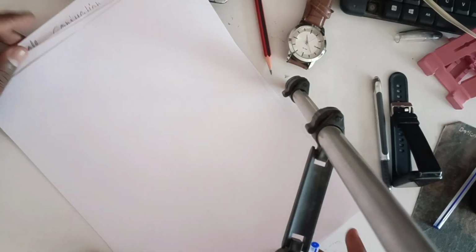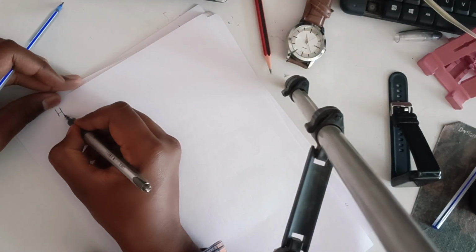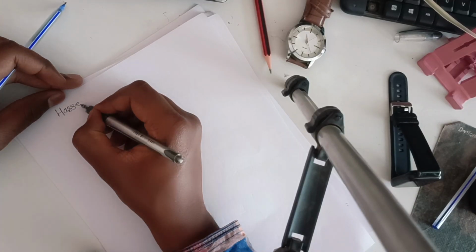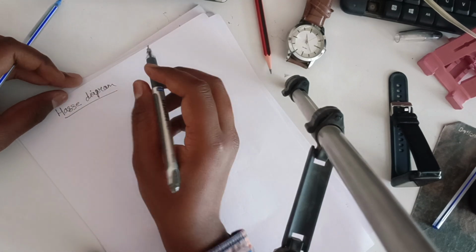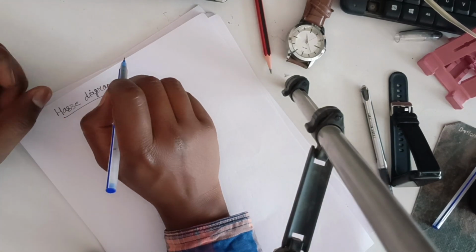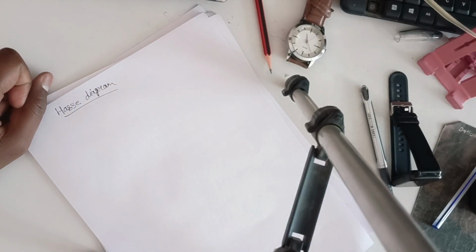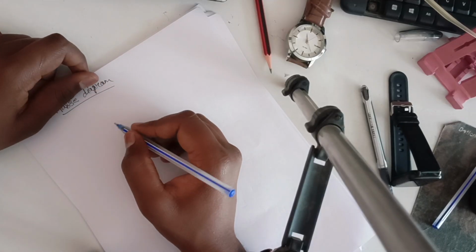So this is very basic. Now the Hasse diagram. It's very simple to understand. Hasse diagram: a simplified drawing of a partial order, a graphical representation of the partial order.